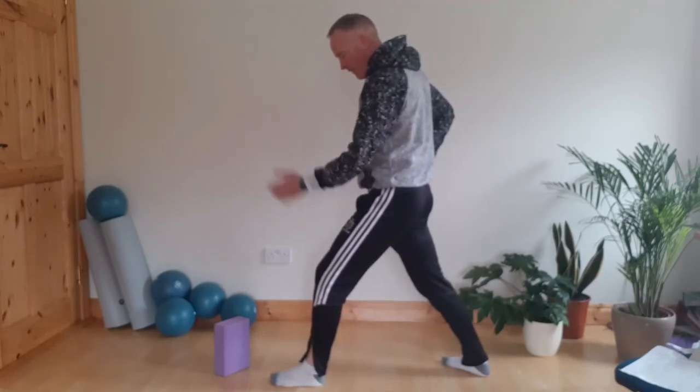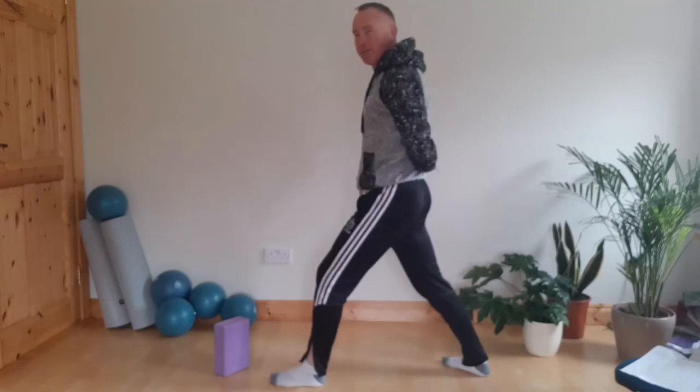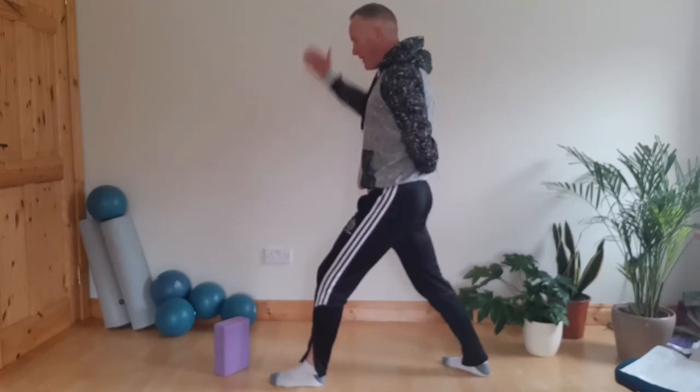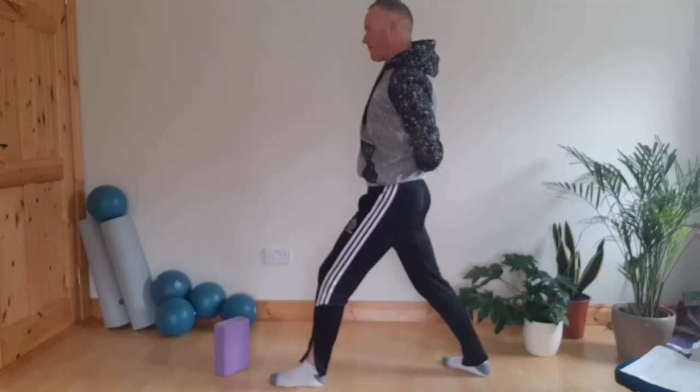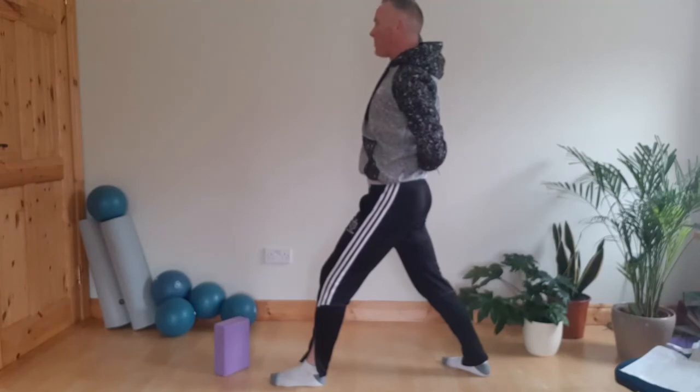Taking the front, left leg is front. Going to bring that left arm in behind my back. So the back leg is right. Going to take the right arm up. With an inhale, going to lengthen the arm up. Keep the shoulder nice and relaxed.